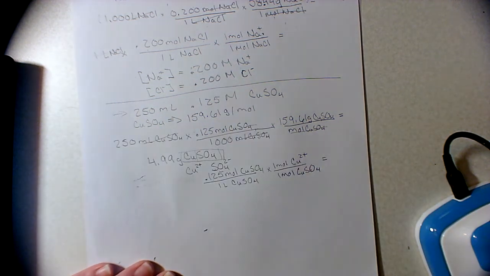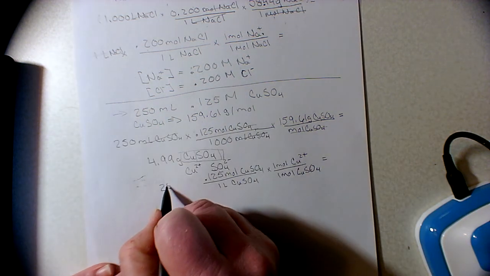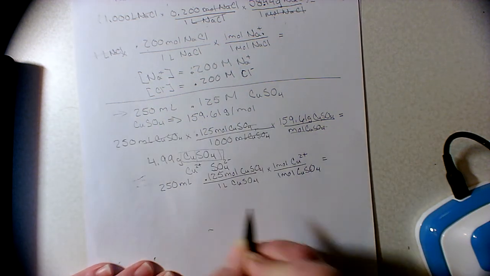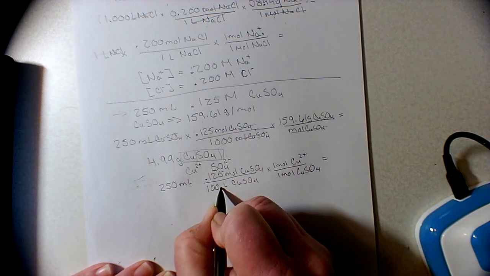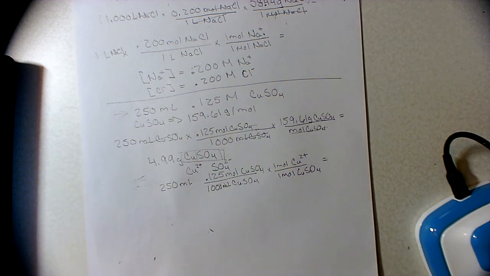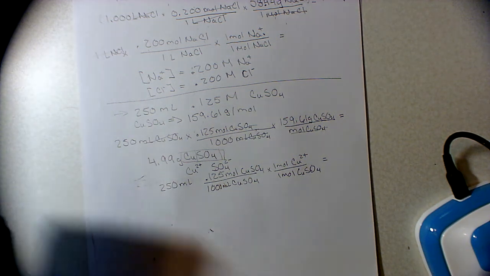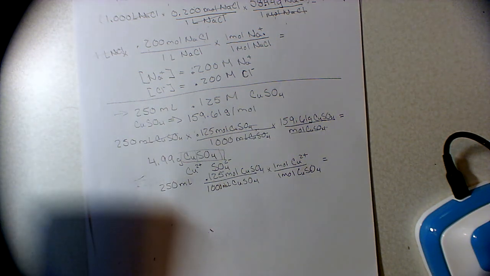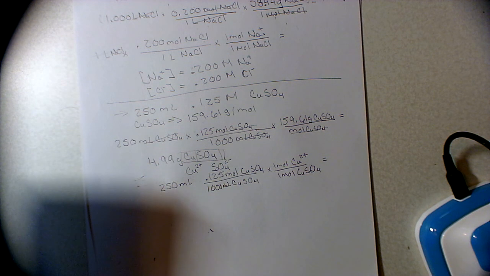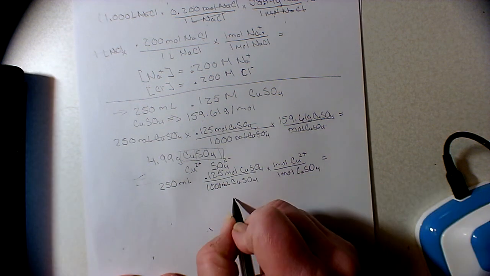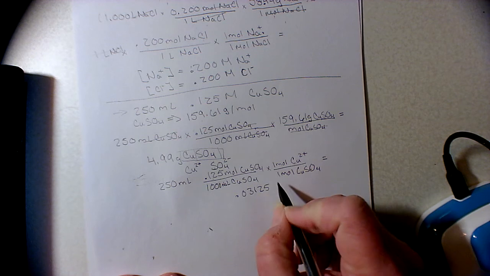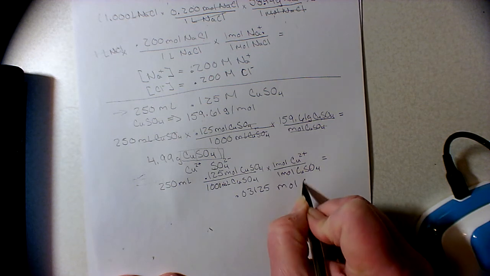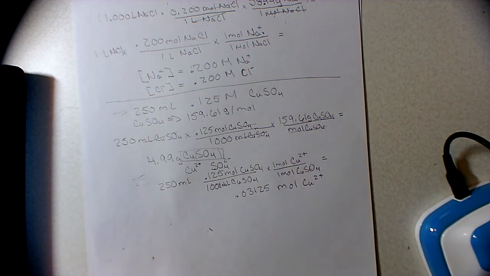Now, if I take 250 milliliters of that, let's see what I have. I have 250 milliliters. Let's rewrite that as liters, 1,000 milliliters. Now let's grab our handy dandy calculator. 250 times 0.125 divided by 1,000 gives me 0.03125 moles of Cu2+. Cool.